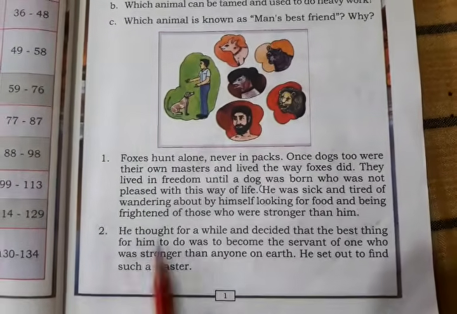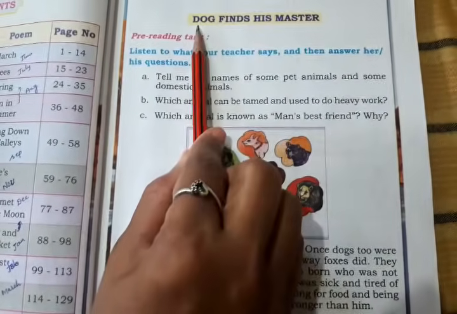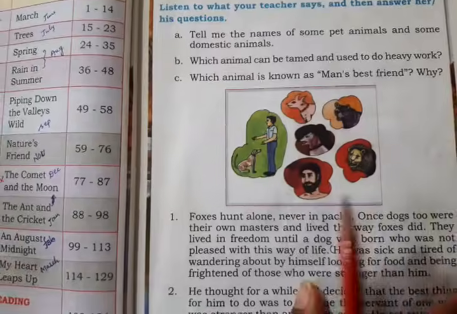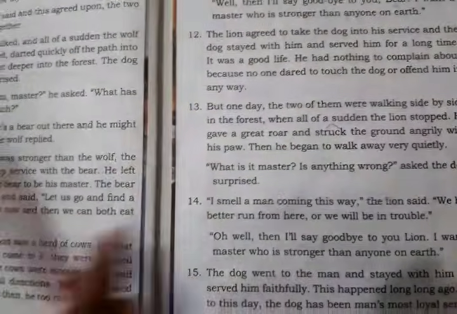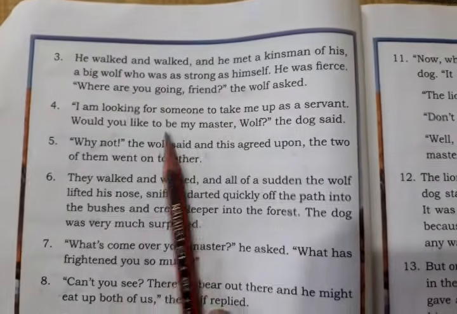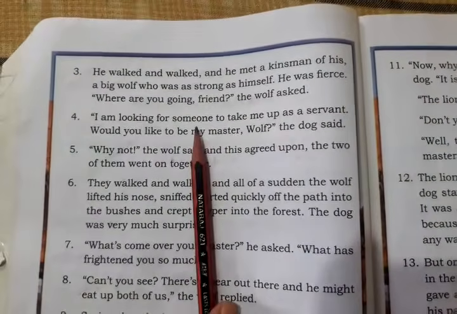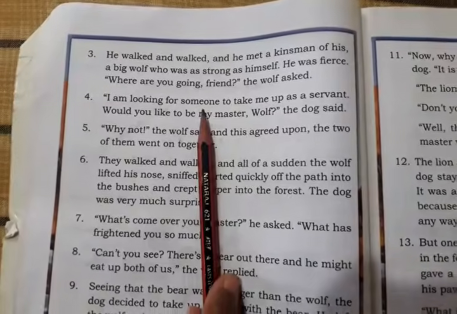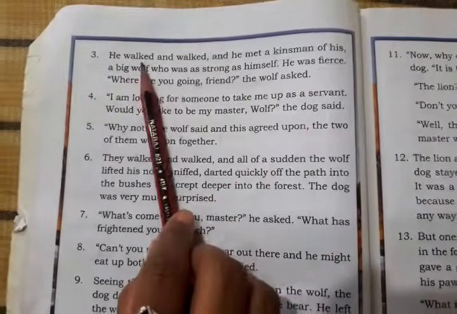See, why did the dog go to find a master? The dog finds his master. How did he find his master? Let us see here. First, which animal did the dog go to make his master? Let us see. He walked and walked.